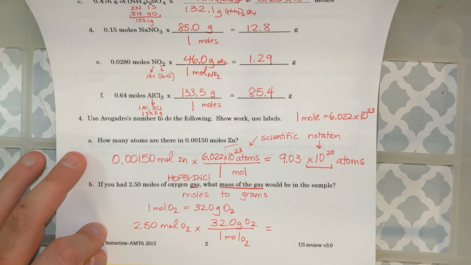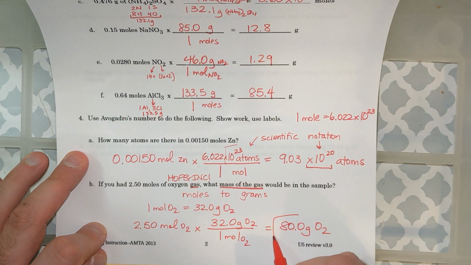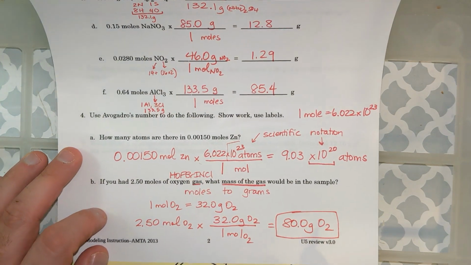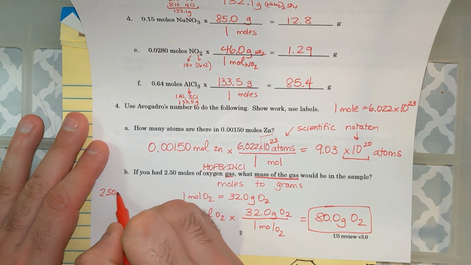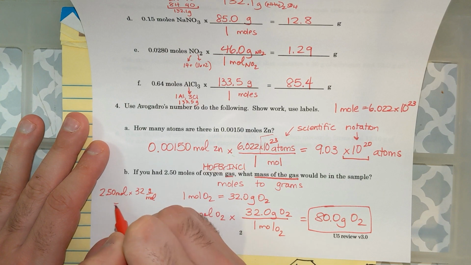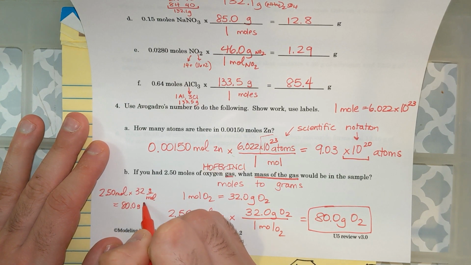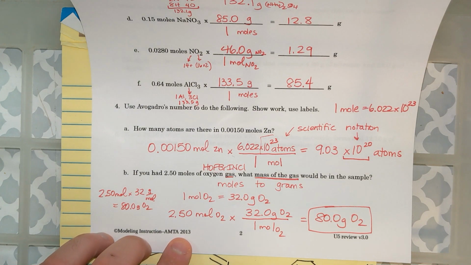If I do this math correctly, I get 80.0 grams of oxygen. So this is a worked out problem. A lot of you might just do 2.50 moles times 32 grams per mole, and then you get the same answer, 80.0 grams of O2. You don't have to show dimensional analysis, but that's how I like to show my work.